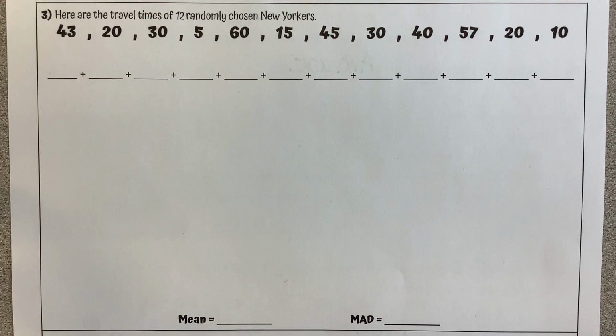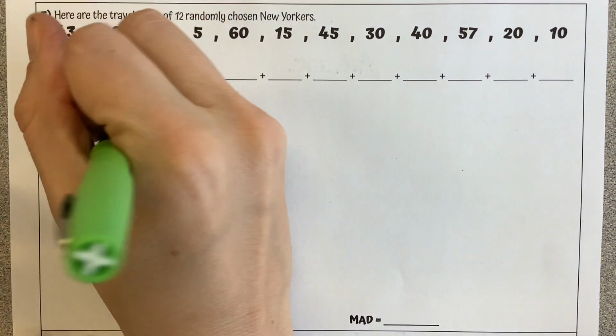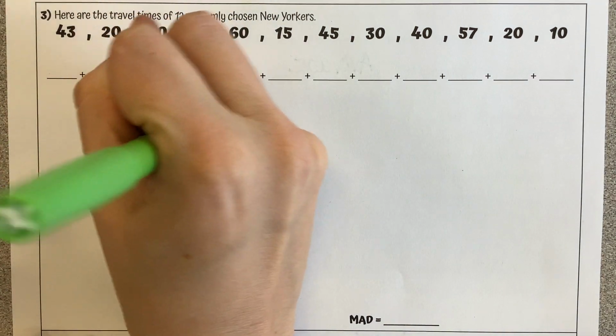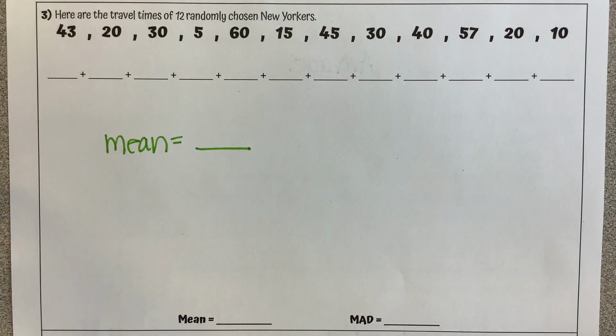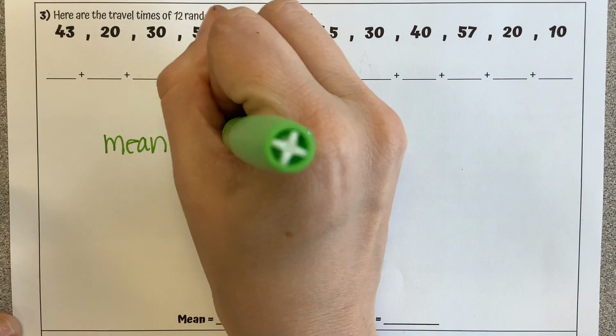Number 3. Here are the travel times of 12 randomly chosen New Yorkers. So let's go ahead and find the mean. I am adding up 43 plus 20 plus 30 plus 5 plus 60 plus 15 plus 45 plus 30 plus 40 plus 57 plus 20 plus 10 gives me 375.